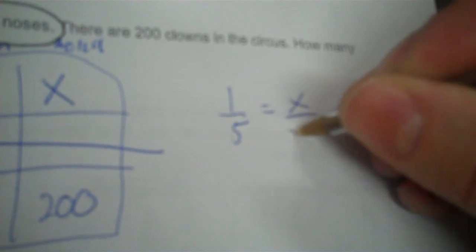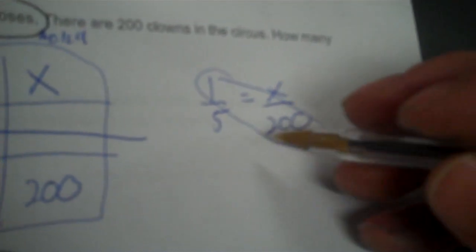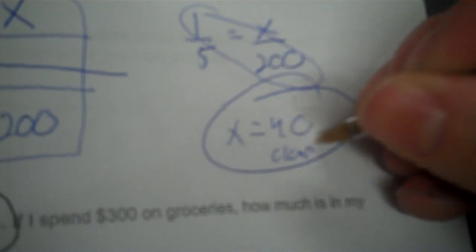Okay, so 200 clowns were in the circus. Well, that's your total. Okay, so 1 over 5 equals x over 200. Now cross multiply and divide, and you end up with 40. Okay. By the way, 200 clowns would be 40 clowns. Okay.